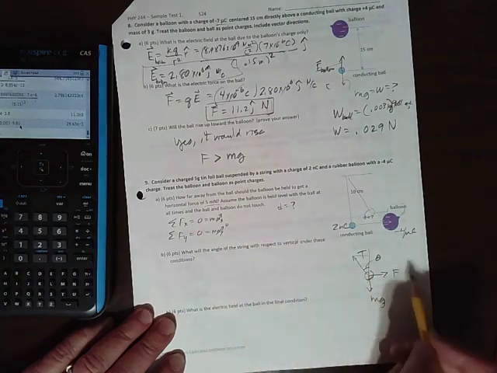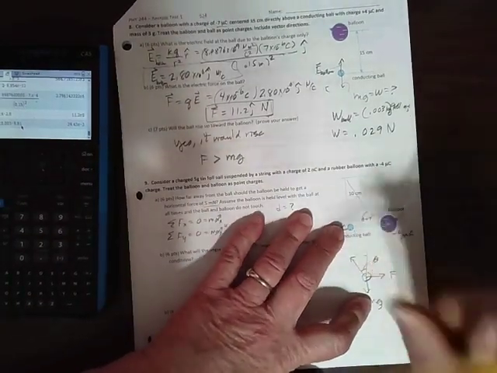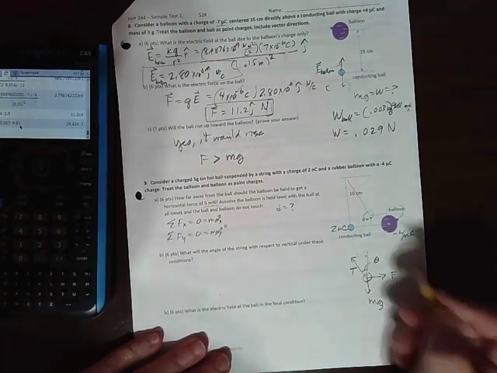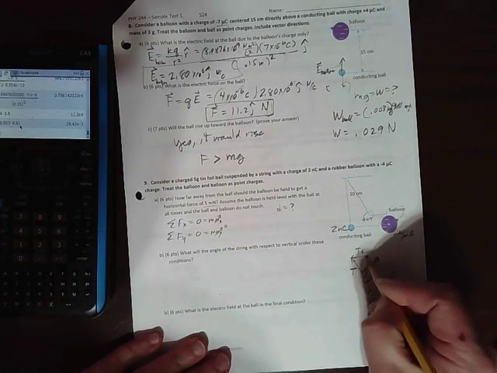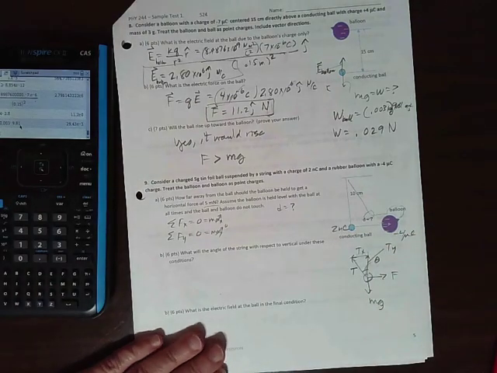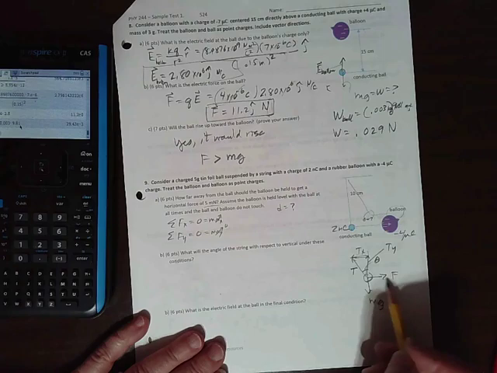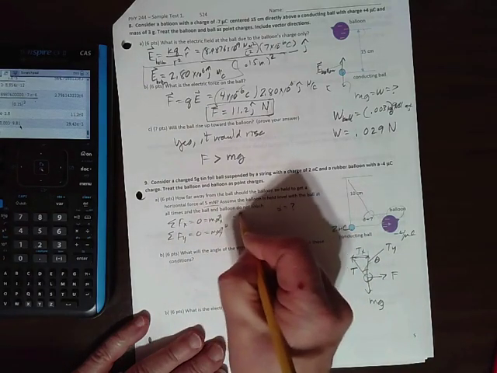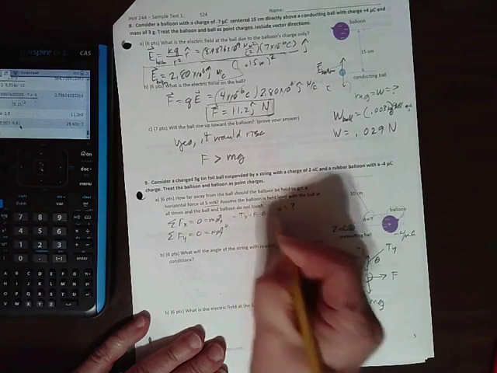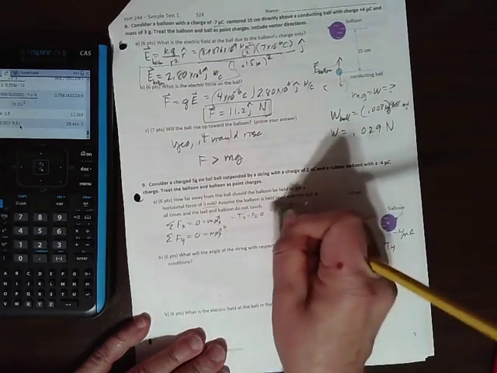And so adding these up, the whole force of tension is T. It's going to have a Tx part and a Ty part. Summing the forces in the x direction says that Tx equals F. So we could say negative Tx plus F equals 0, so Tx equals F.